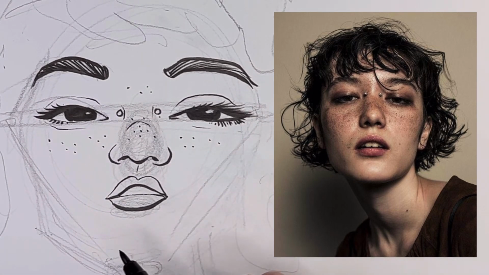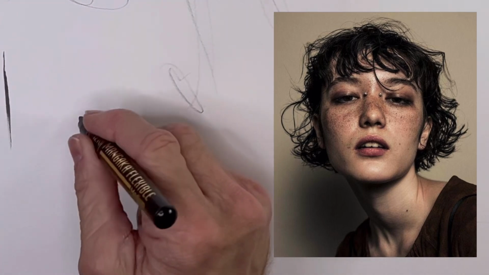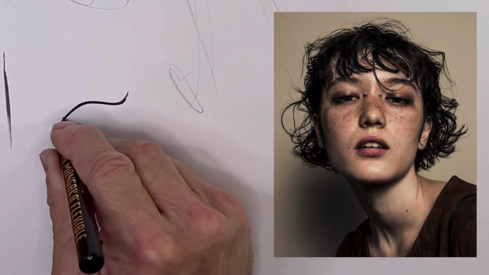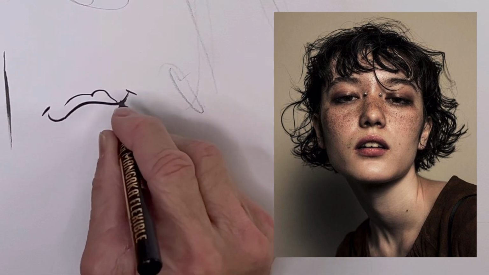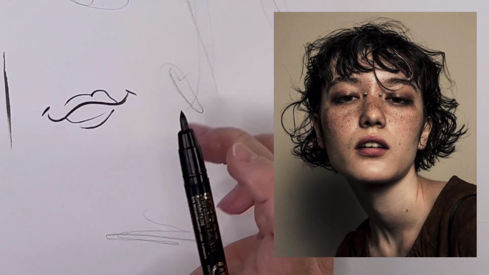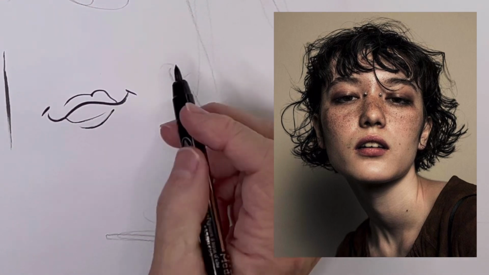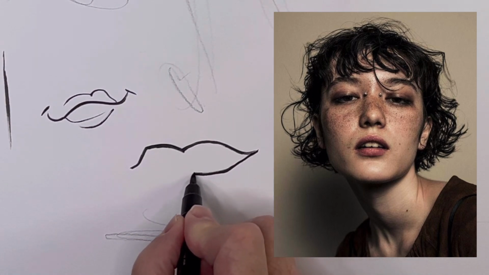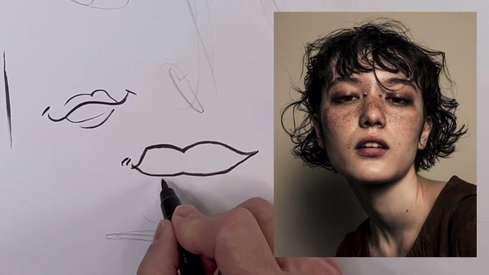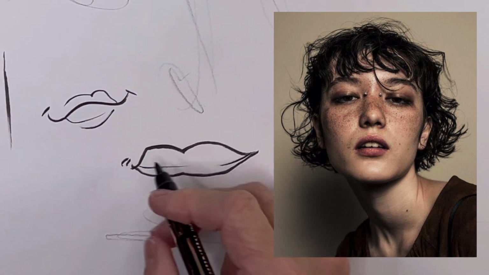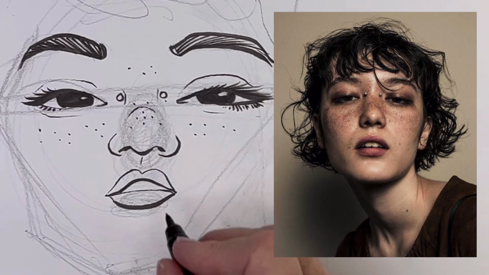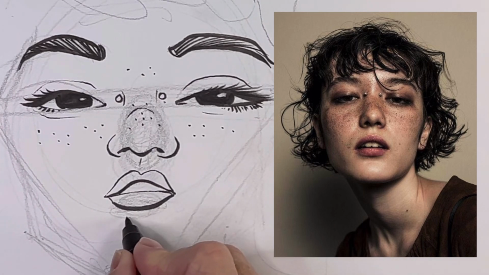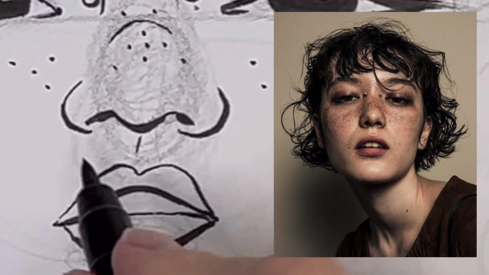In other words, if you're just drawing the lines, it's like these lines, if you put them in the right spot, they create lips. That's going to be like a low-level drawing. But if you think of the shape that makes the lips, the shape of the top lip and the shape of the bottom lip, that's going to be a much better drawing, and that's definitely something I need to work on.